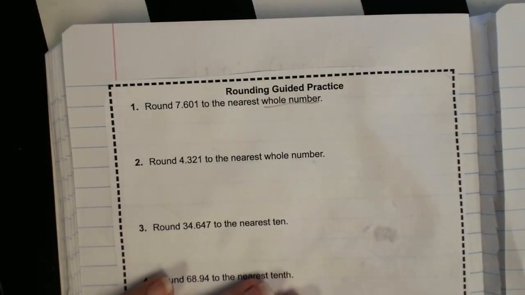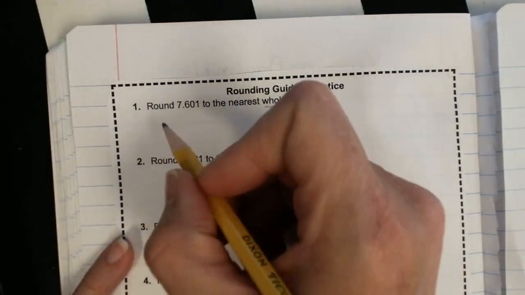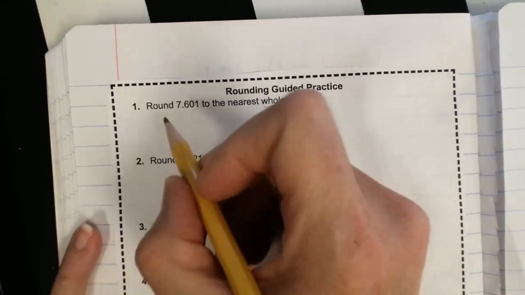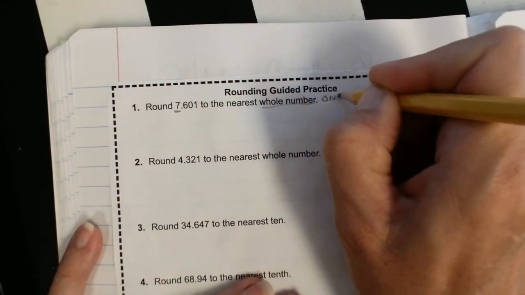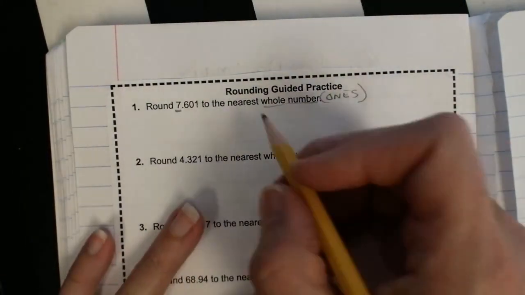What's the whole number that we see in 7 and 601 thousandths? Did y'all say 7? Yes, 7 is the ones place. Okay, so if we're rounding to the nearest whole number, we are always rounding to that ones place.